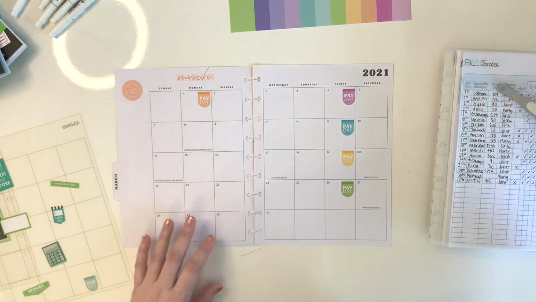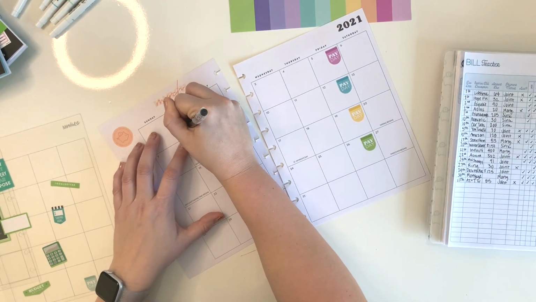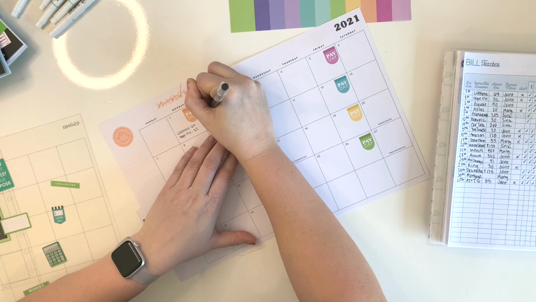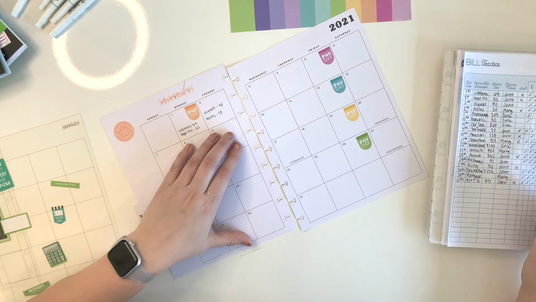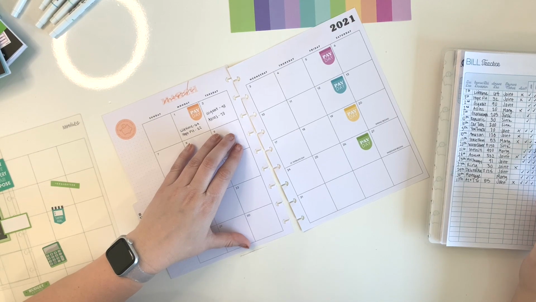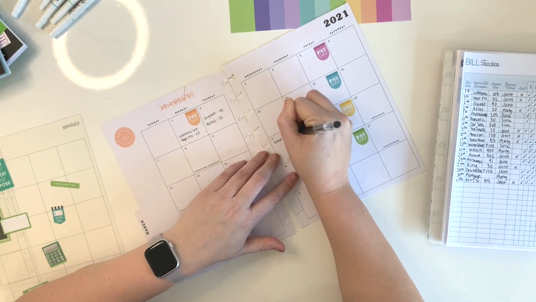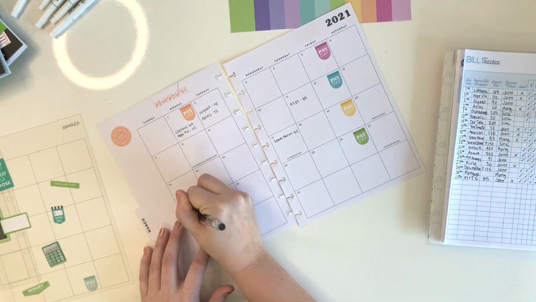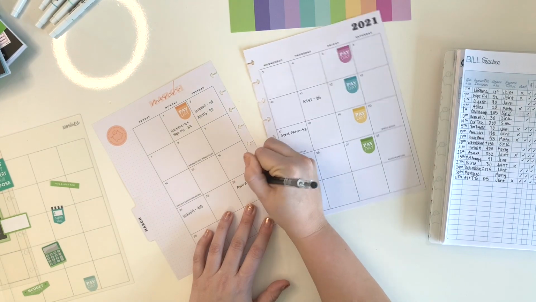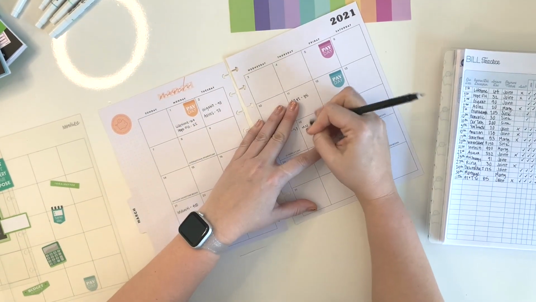All right, so now I'm going to start writing in our bills, referencing my bill tracker over here on the right. So I'm going to get them all written in. I like to use this erasable pen just in case I need to change things. These friction erasable pens are my absolute favorite to use in all of my planners. So I'm just going down the column for the month of March and just writing in everything that we will have due, and then I'll come back through and I'm going to highlight them.